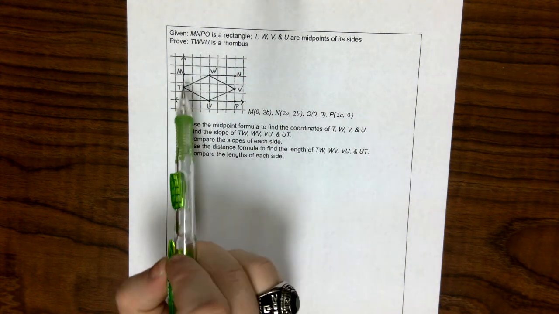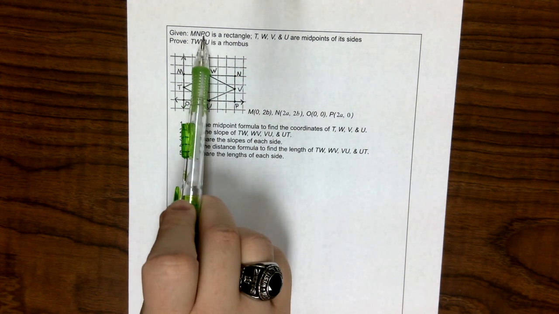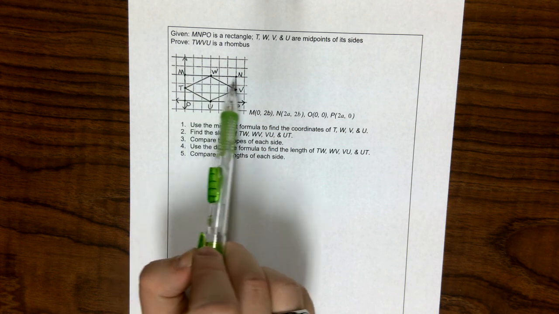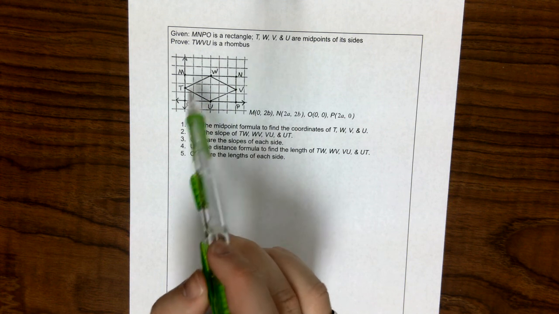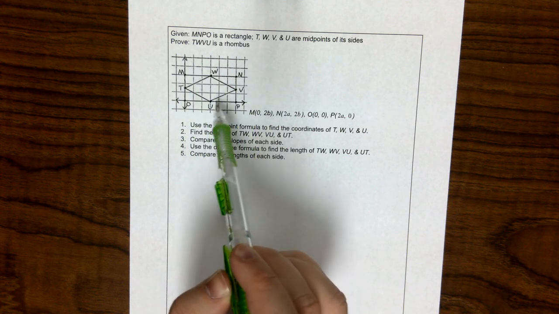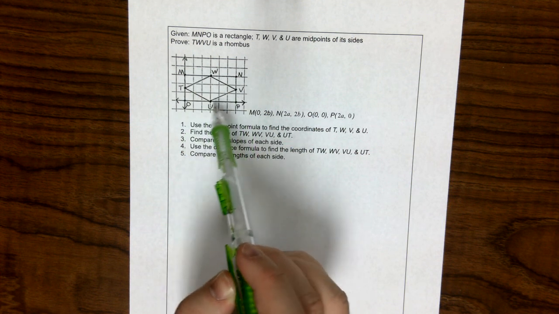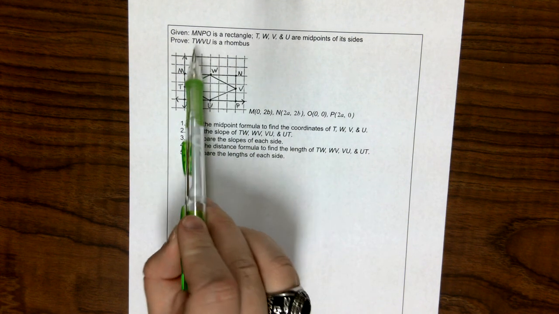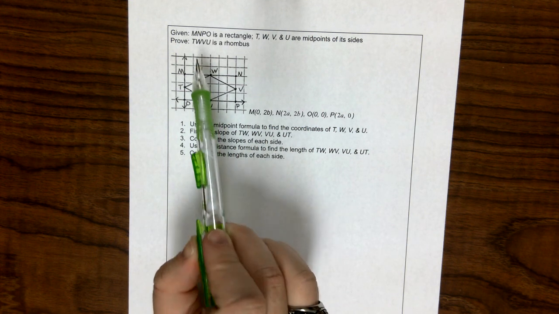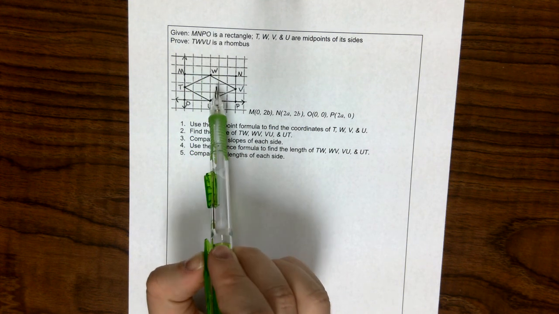Right. So now, instead of proving just a particular property of one quadrilateral, what I've done is, and there's a couple more like this, we've got one quadrilateral. So in this instance, we have MNPO is a rectangle. And then I've told you that we've got midpoints, T, W, V, and U on each side. And I went ahead and connected them. We want to prove that this inside polygon, TWVU, is a rhombus. Okay?